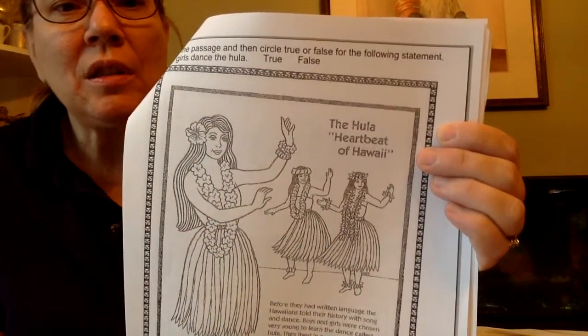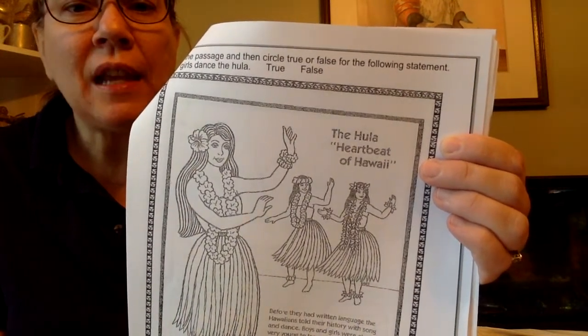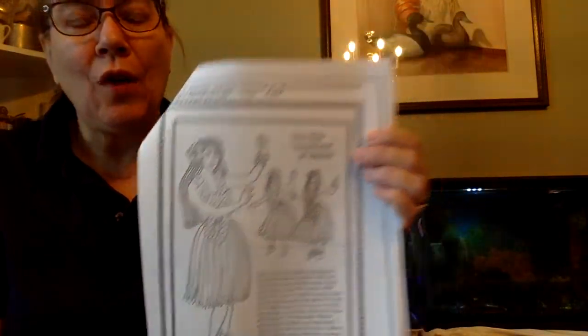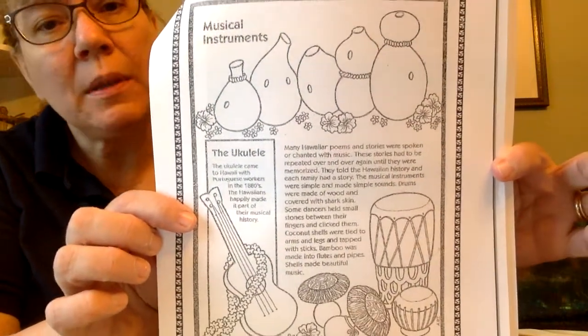So go back up to the top. Only girls dance the hula, true or false? Okay. Turn the page. And we're going to talk a little bit more about music in Hawaii. This page is called Musical Instruments.